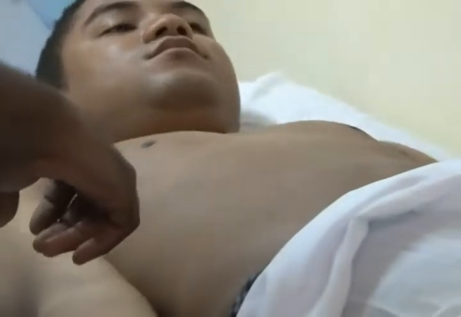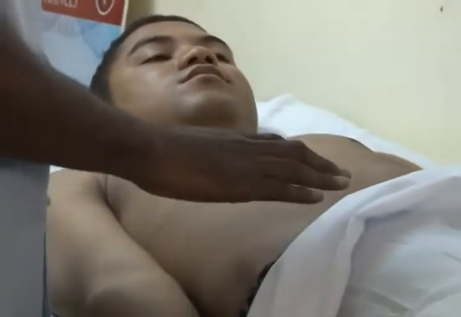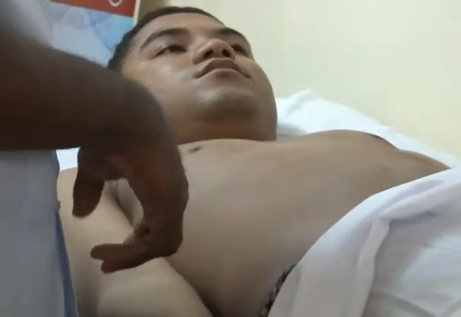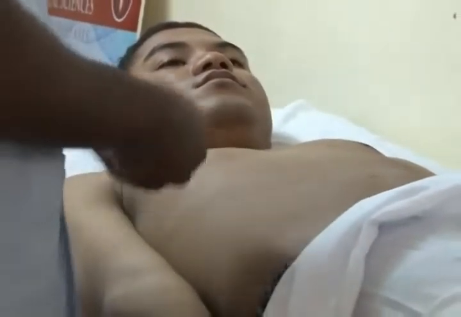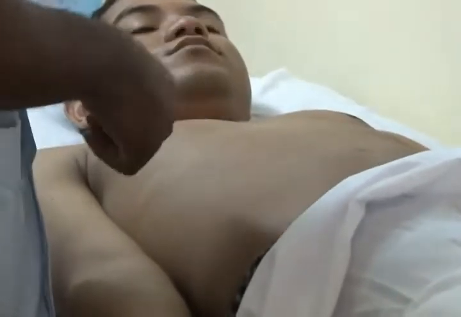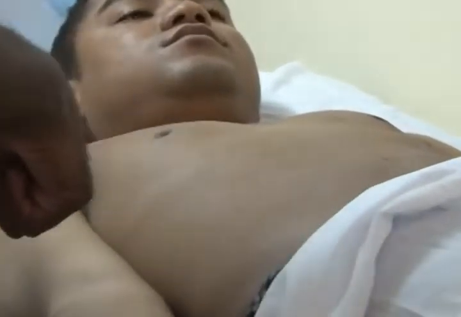Again, if there is any evidence of any deep masses, you want to note where they are, and also to describe them if you can in terms of the surface of that mass and the dimensions of the mass, consistency, and so on. After light and deep palpation, you're going to go for specific organs. You're going to start with the liver, which is on the right, in the right upper quadrant.